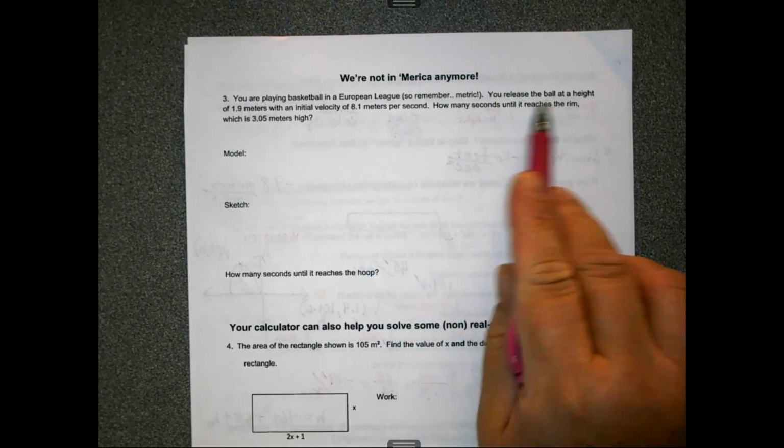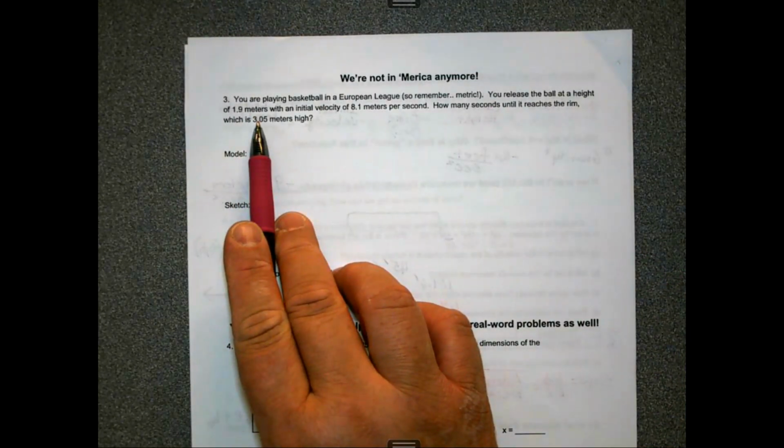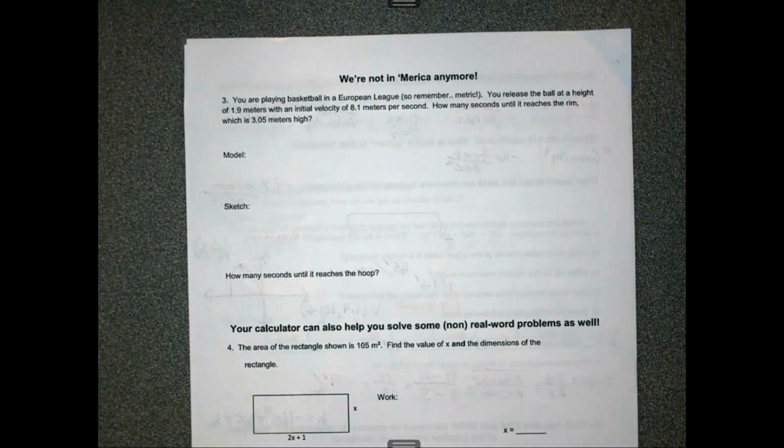You release the ball at a height of 1.9 meters, which is about how many feet for those people that aren't familiar with metrics and have to think of feet? Careful. 1 meter is about 3 feet.